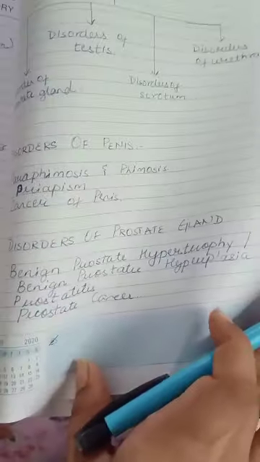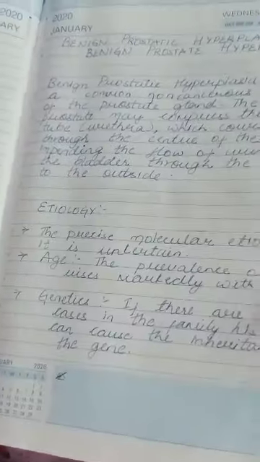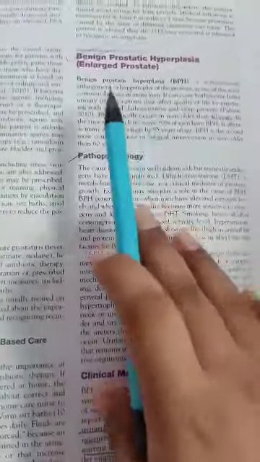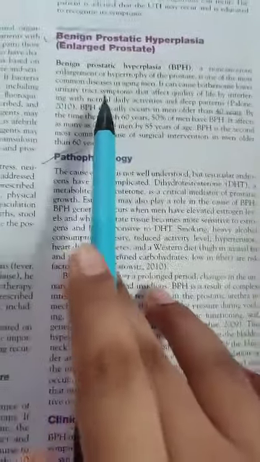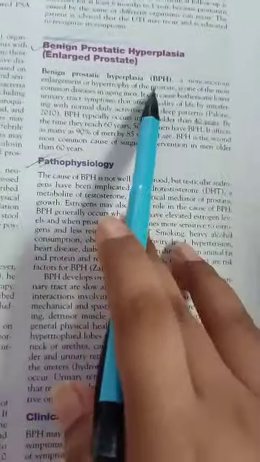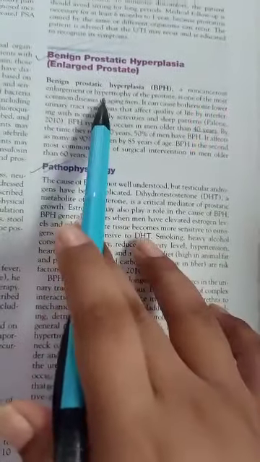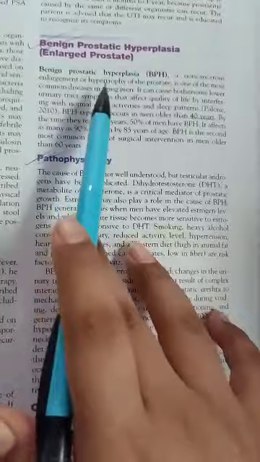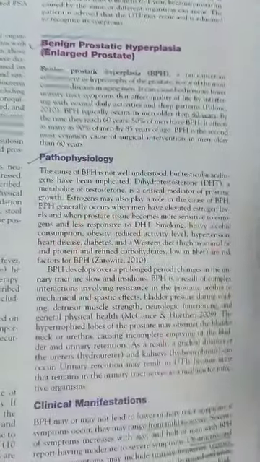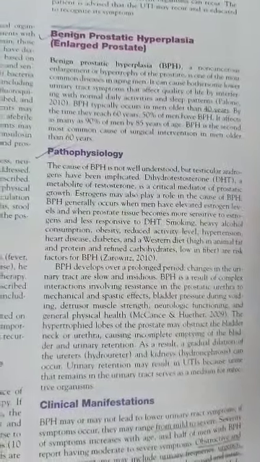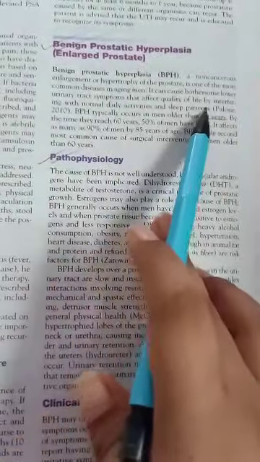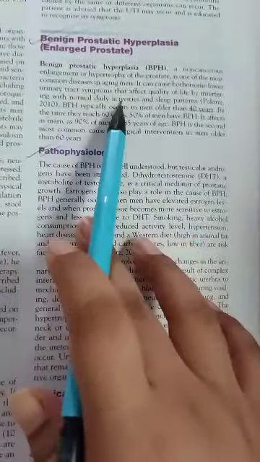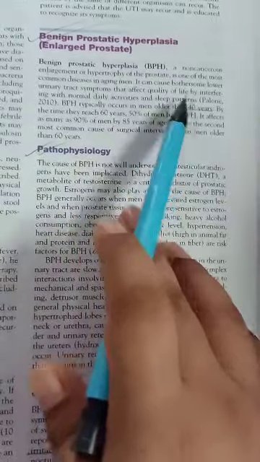that is benign prostate hypertrophy or hyperplasia. Okay, so what is benign prostatic hyperplasia? Benign prostatic hyperplasia is a non-cancerous enlargement or hypertrophy of the prostate and is one of the most common diseases in aging men. It can cause bothersome lower urinary tract symptoms that affect quality of life by interfering with normal daily activities and sleep patterns.